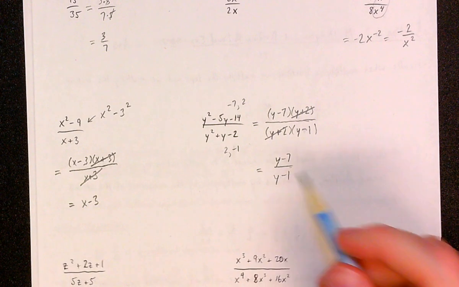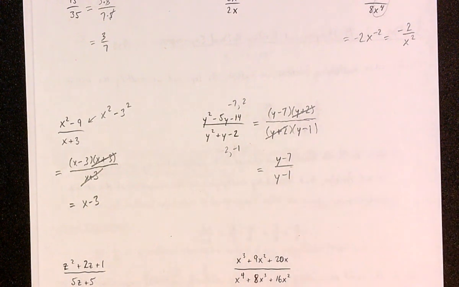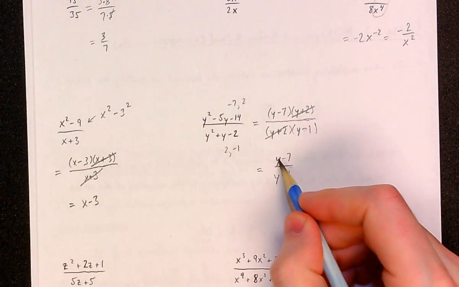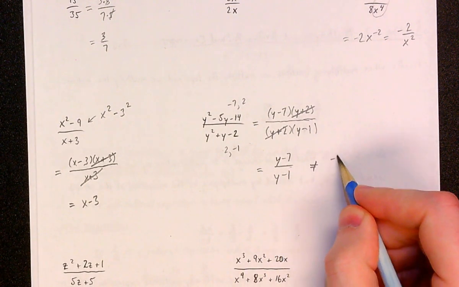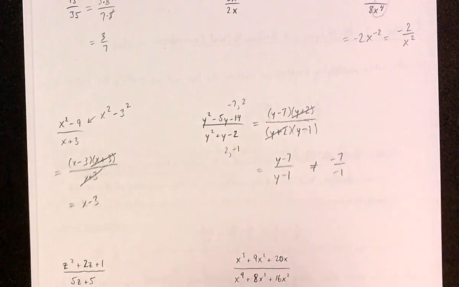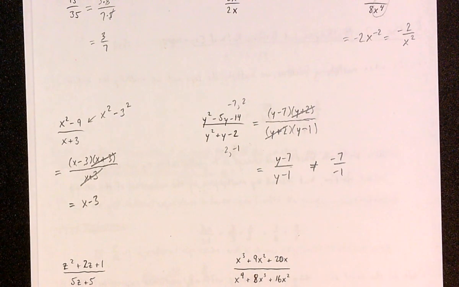We can't cancel these things out because they're not just y's. We have y minus something else. If you're adding or subtracting something else, then that doesn't let you just cancel that thing out. You cannot just cancel out these y's and then say that it's minus 7 over minus 1.